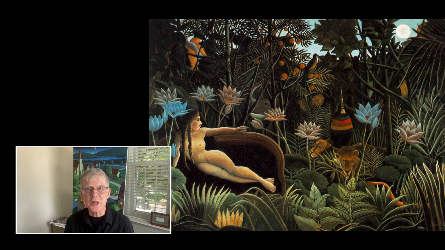And it's a jungle scene, and there's this woman lying on this bed in the middle of the jungle, and she's surrounded by all these lush tropical plants, and then there are those two lions in the middle of the painting, and then there's that native playing that sort of like flute or recorder like instrument tucked away in the foliage. And there are animals, there are birds, there's fruit in the trees.